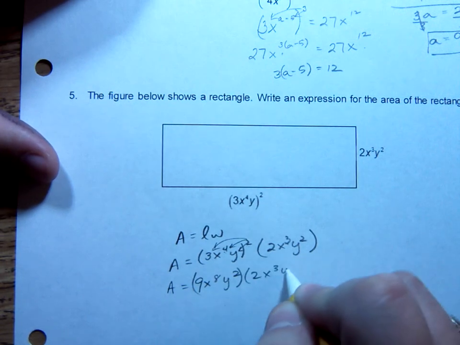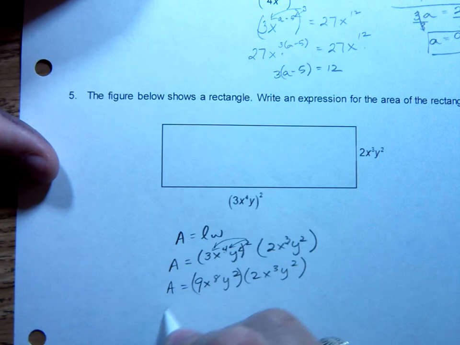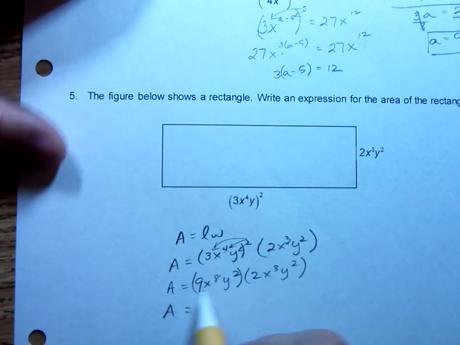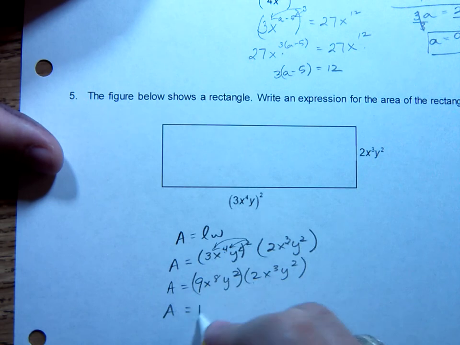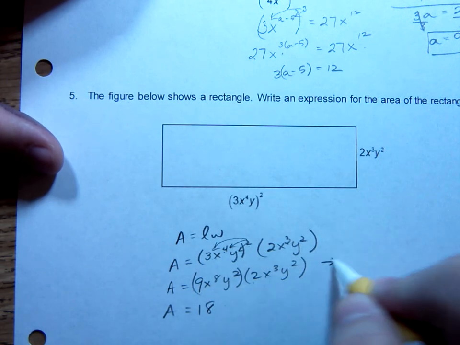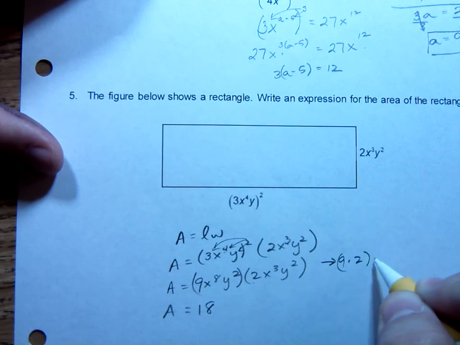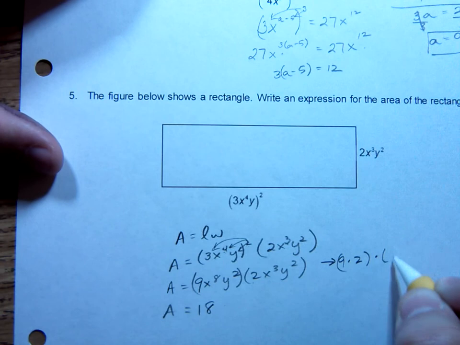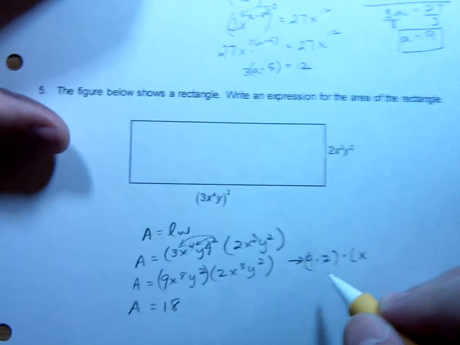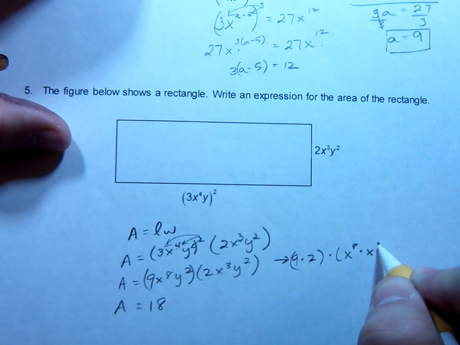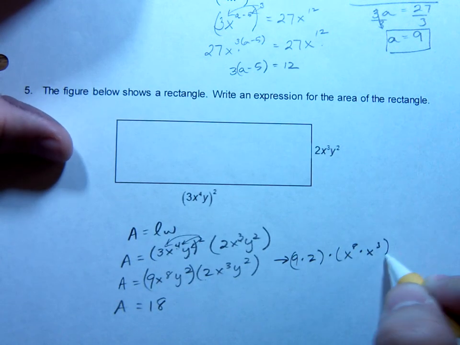Now I can multiply these together. Okay? I would just match the coefficients. 9 times 2 is 18. Okay? This is basically going to do this. 9 times 2. And then you have a separate problem, which is x to the 8 times x cubed.